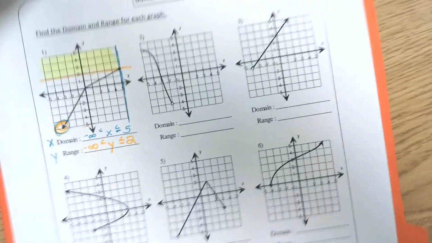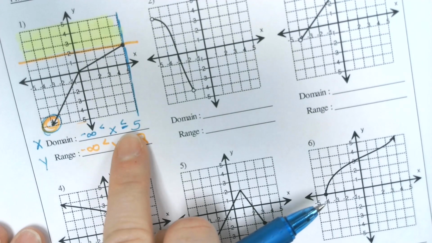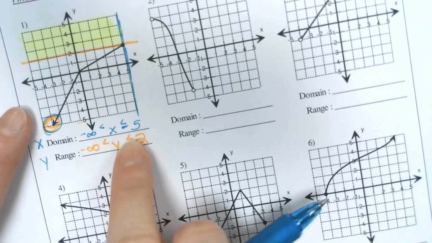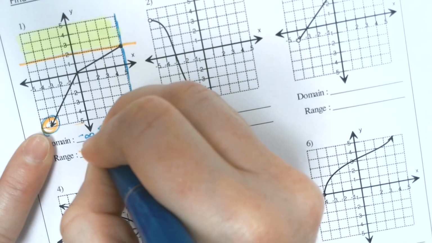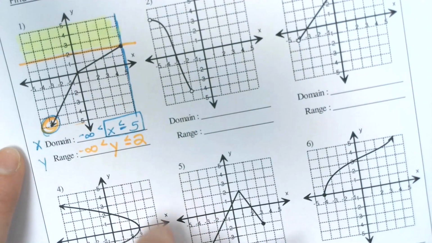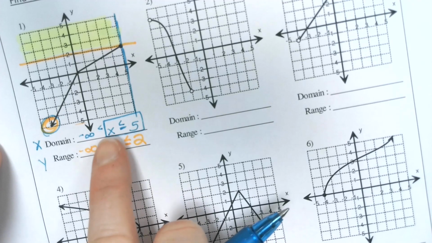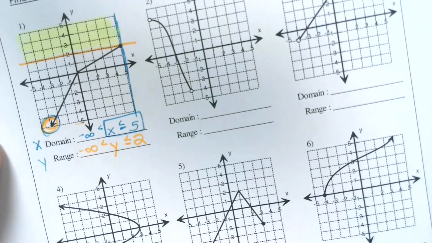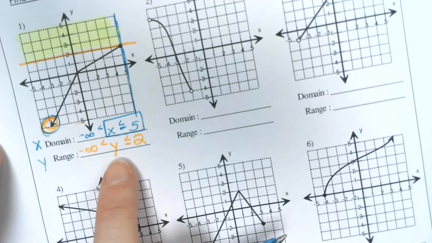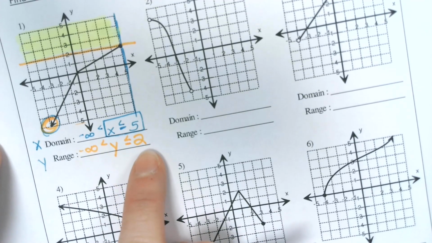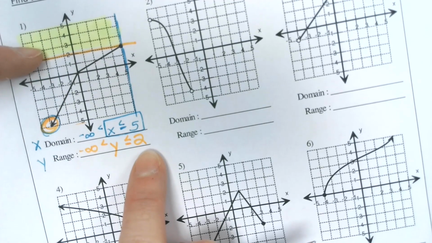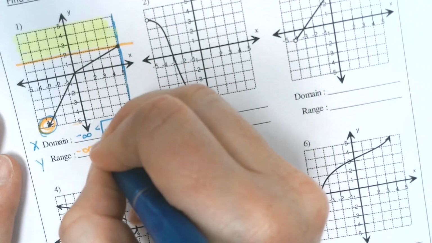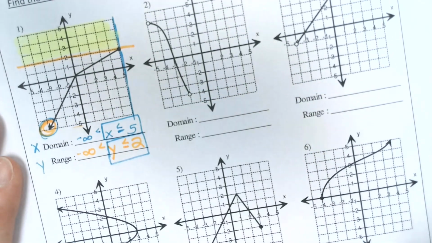So for the first one, x is less than or equal to 5 is actually what it's going to be. Remember, we simplify it. It's from negative infinity to 5, or x is less than or equal to 5. And then your range is from negative infinity to 2, because your down part is an arrow and it goes up to 2. So we simplify that one too to be y is less than or equal to 2.